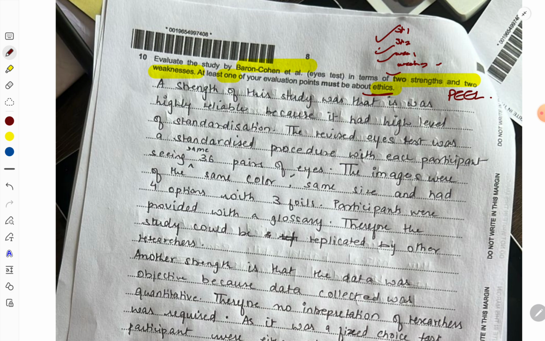make points specific to the study. Some students, when we tell them don't write generic answers, make the points specific, that much instruction is enough for them to write relevantly. Some students still get confused as to how to make it specific. In that case, follow the PEEL format.